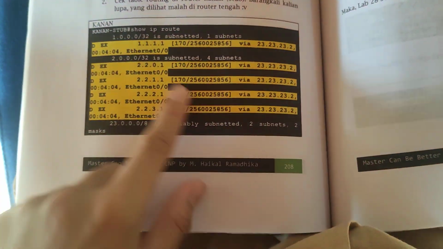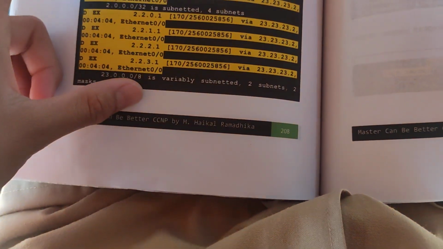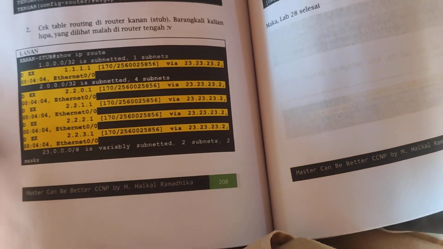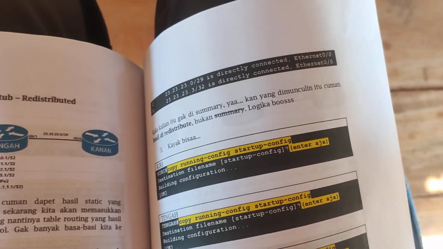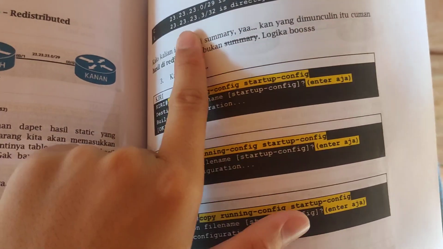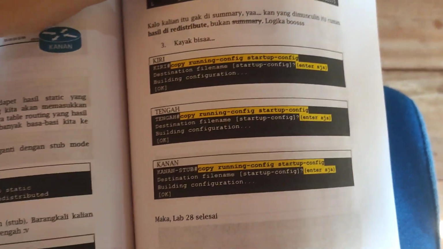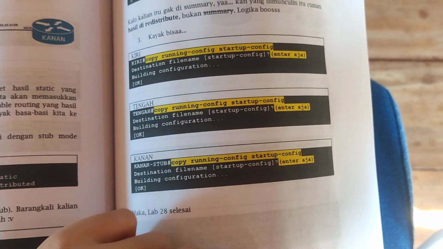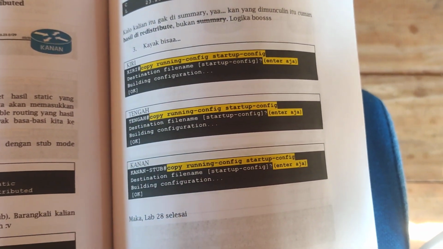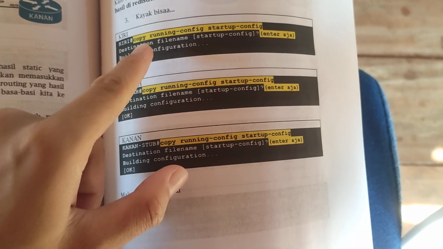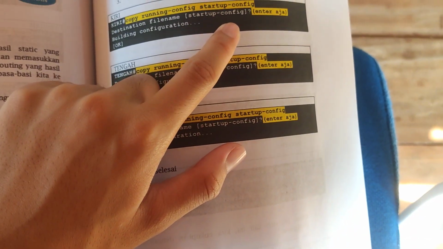Yeah, this is already connected from the routing protocol. Yeah, if you are ready, you can save the configuration. You can use copy running-config startup-config.